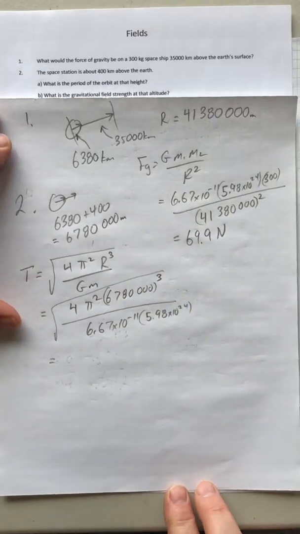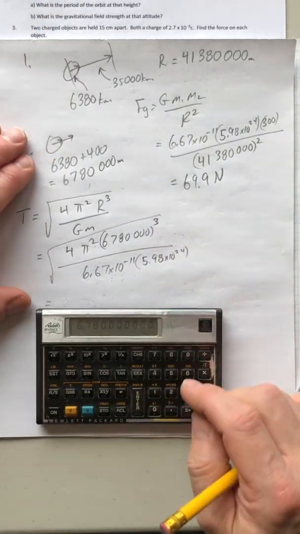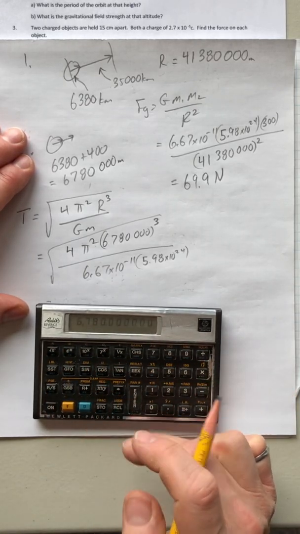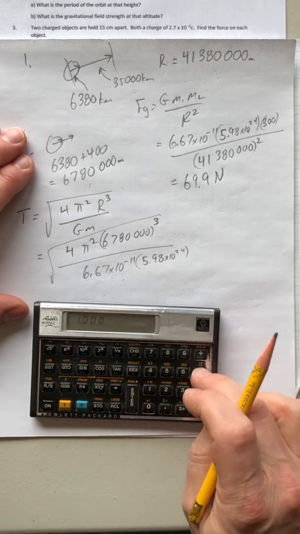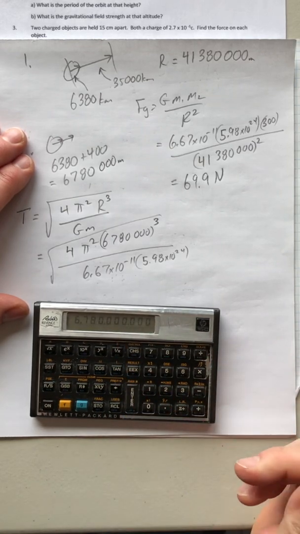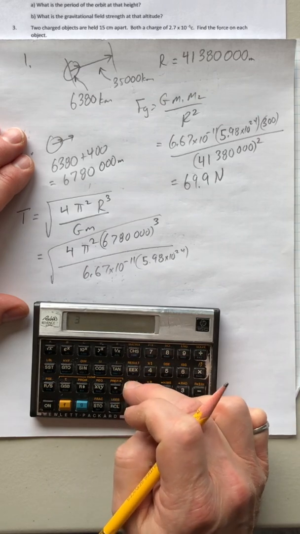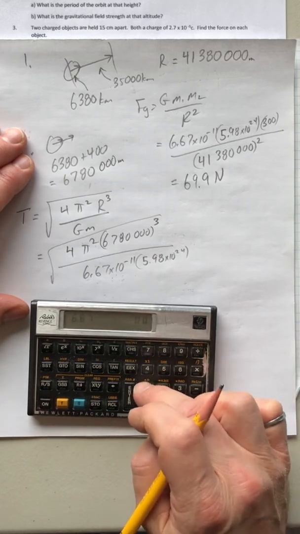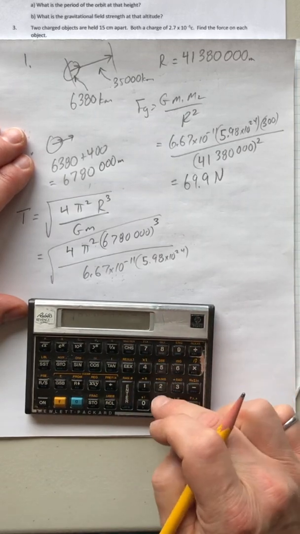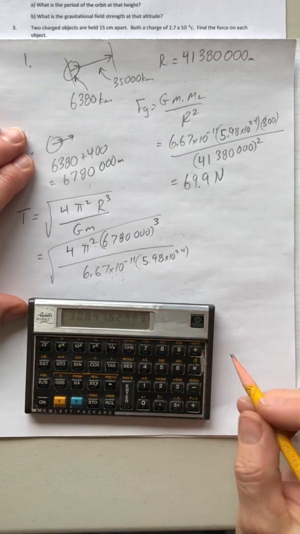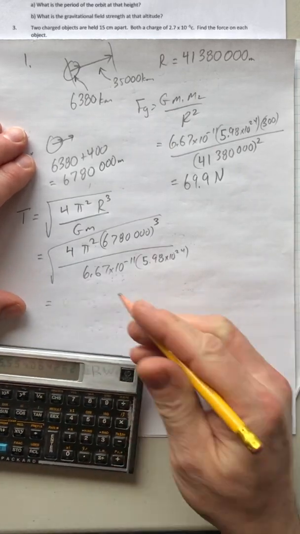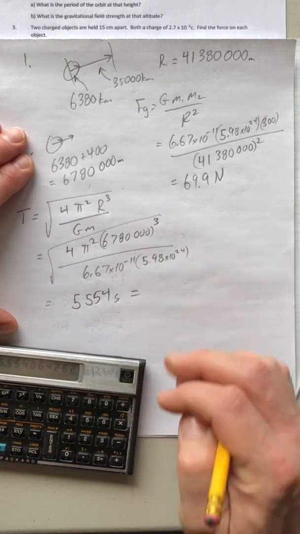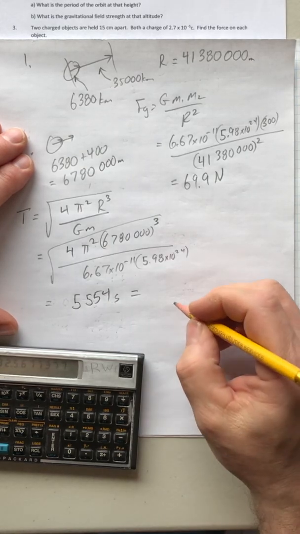So now it's just big calculator fun. 4 pi squared, multiply by that. I get that 6,780 multiplied by 1,000. There's my radius in meters, so I got to cube that. Multiply by that. So I have the numerator now. 6.67 exponent 11 change sign. Divide by that, divide by the mass of the planet. Get this huge number, and then I square root that, and I get 5,554 seconds. And do I divide that by 60? You're looking at 92.5 minutes.